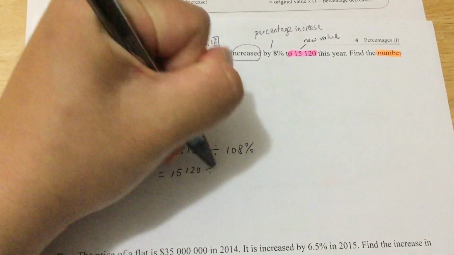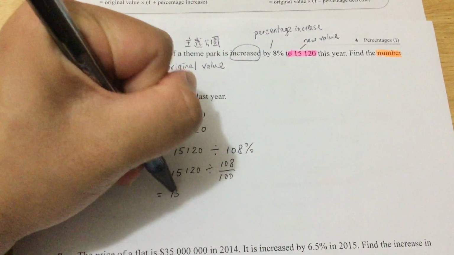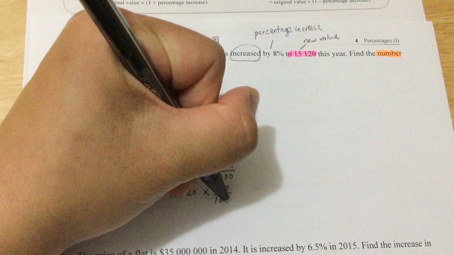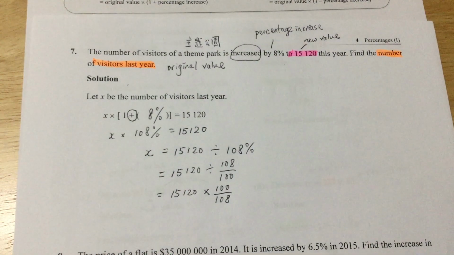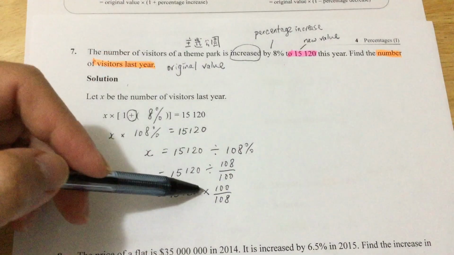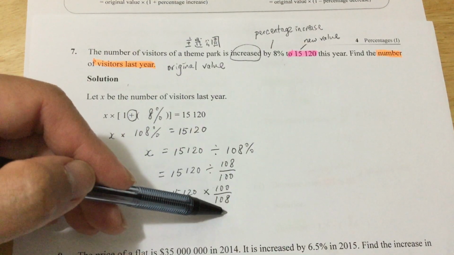Okay, 15120 divided by 108 over 100, and then we interchange this. So we will do the cancellation. It is a little bit complicated, but we can do it one by one. First of all, 108 and 100 we can divide by 4, because this is a multiple of 4.